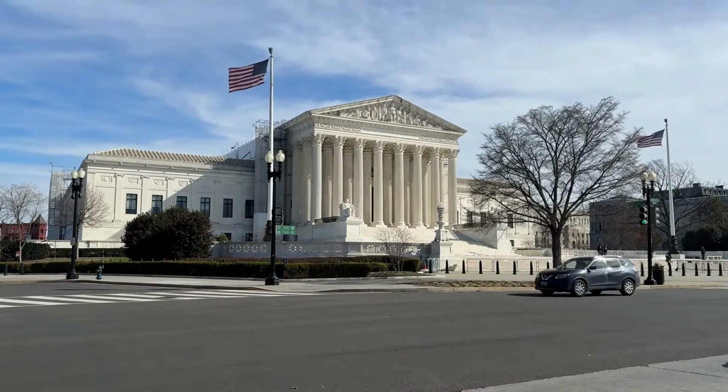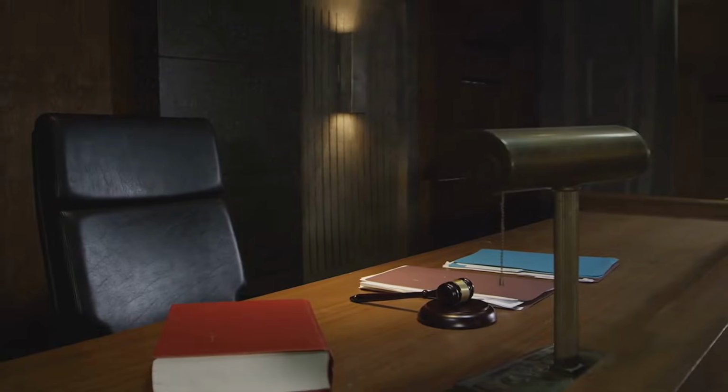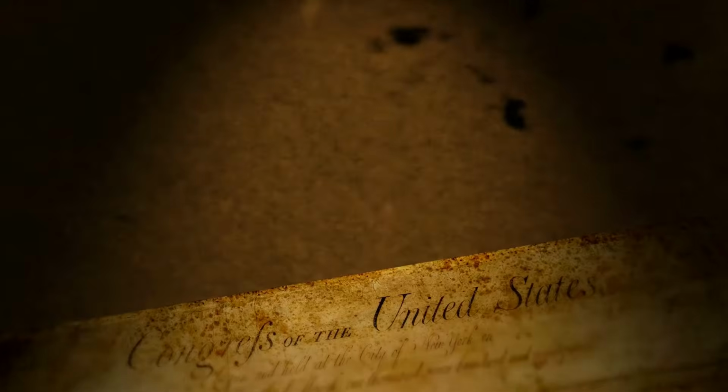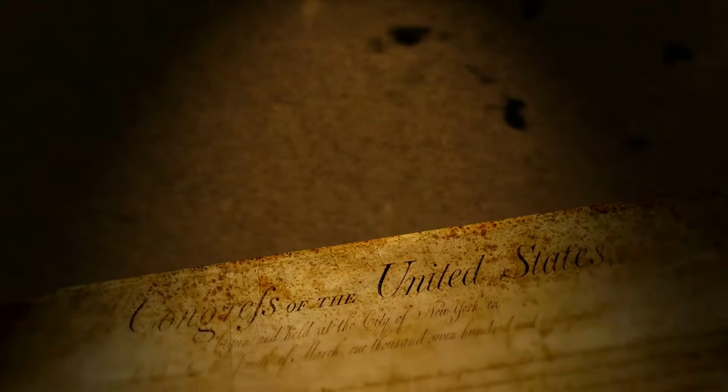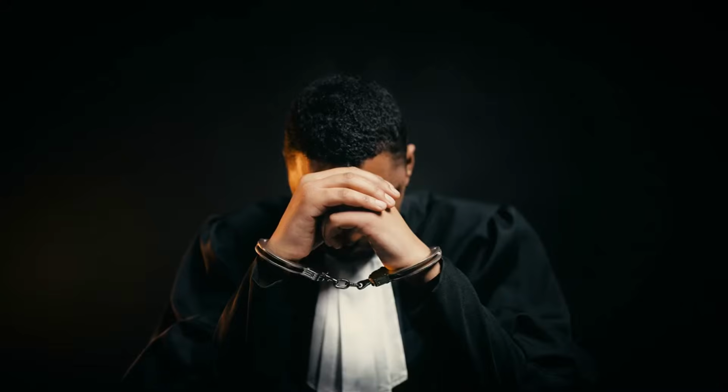Role of the Supreme Court. Judicial review. The power of the court to review the constitutionality of laws and executive actions. This was established in the landmark case Marbury v. Madison in 1803, where Chief Justice John Marshall affirmed the court's authority to strike down laws or executive actions that violate the Constitution.